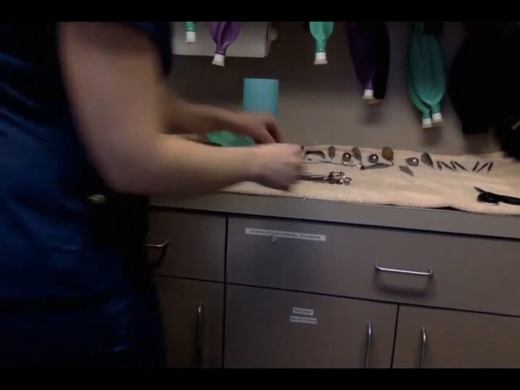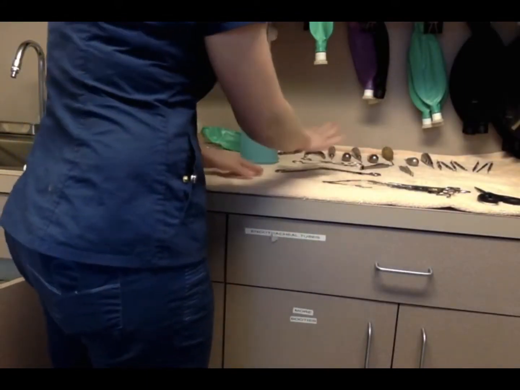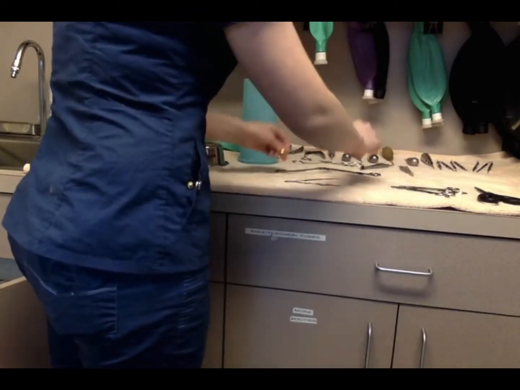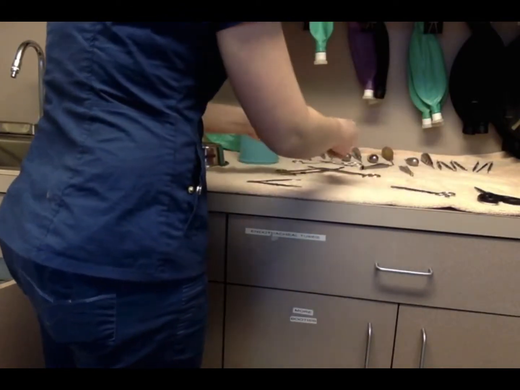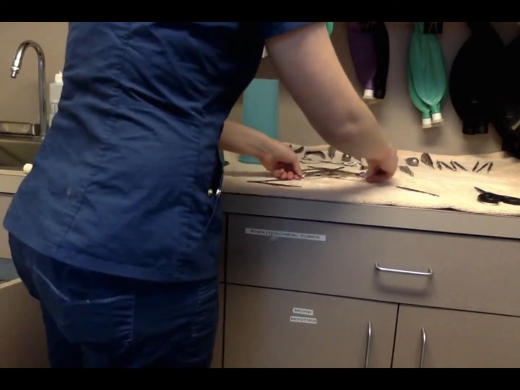I have a little drying station over here. So I want to make sure that when I set the instruments out to dry, I open them up so that the hinges can get dry. And this will prevent rusting of the hinges. We want to make sure these surgical instruments last as long as possible.